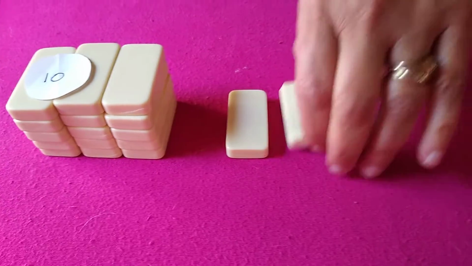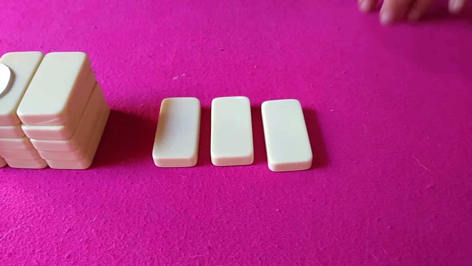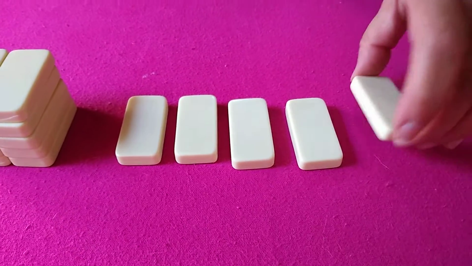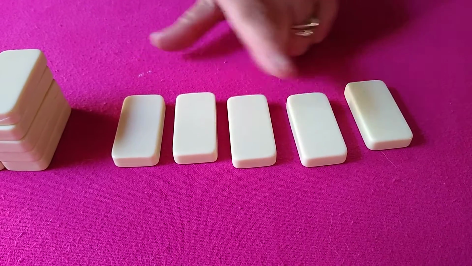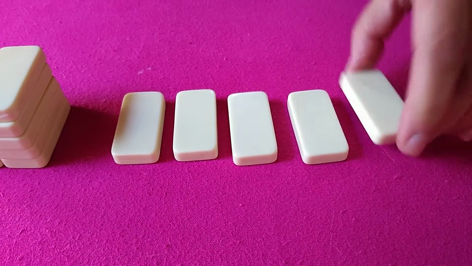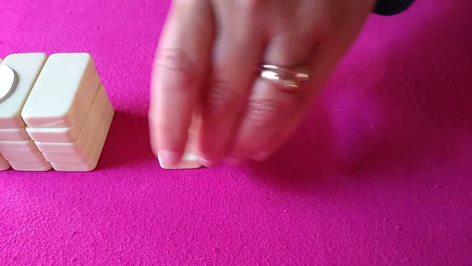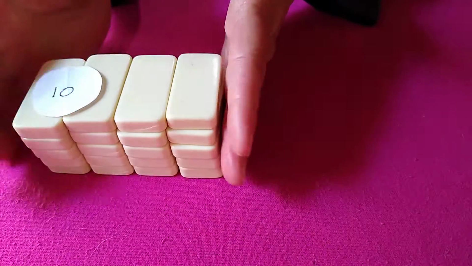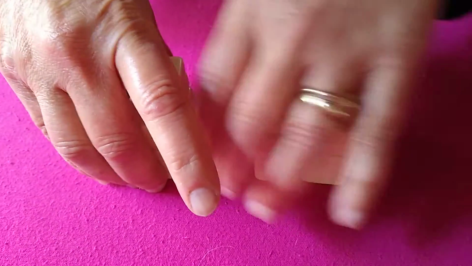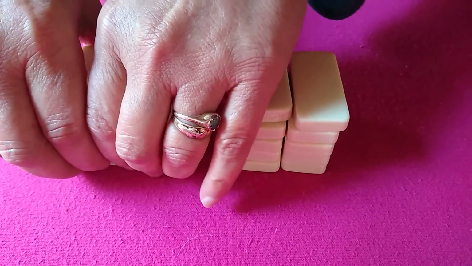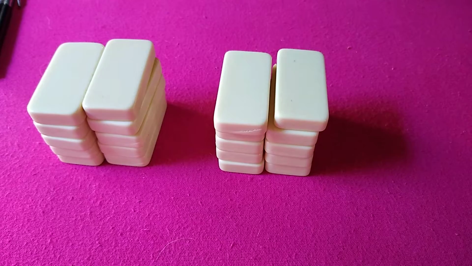1, 2, 3, 4, 5. Or we could say 16, 17, 18, 19, 20. 20 is 2 10s.